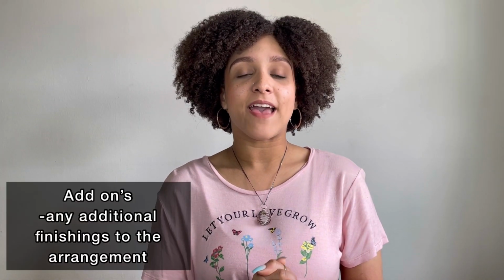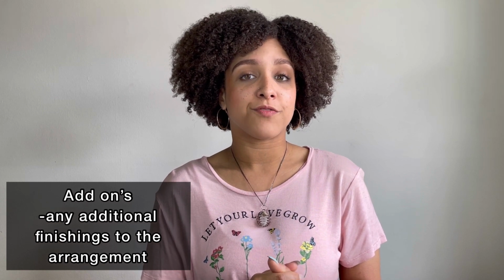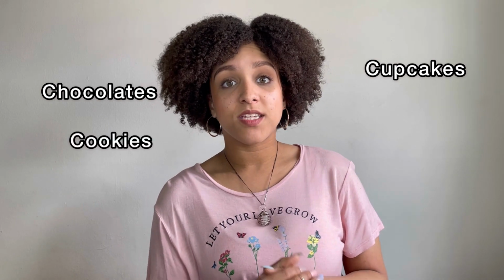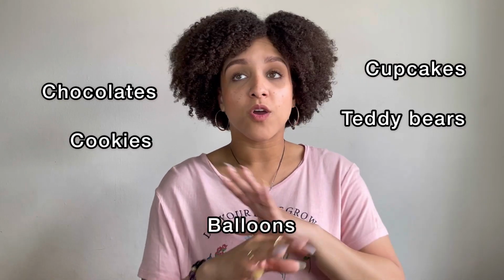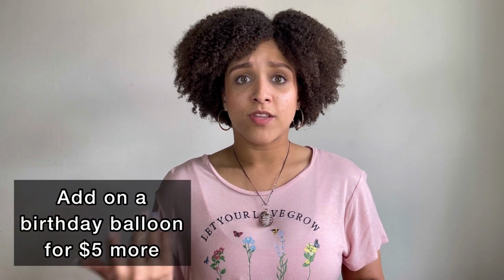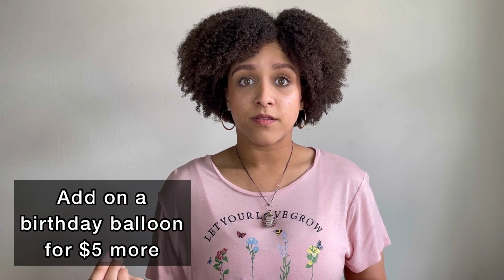Once you're done picking the arrangement, this is the perfect time to start suggesting add-ons. Add-ons can be anything additional to the flowers. This can be chocolates, cupcakes, cookies, teddy bears, balloons, whatever you want it to be, you can make an add-on out of it. So at the flower shop that I work at, those are just some of the add-ons that we offer. So if this is a birthday arrangement, I can say something like, oh, would you like to add on a birthday balloon to that bouquet?